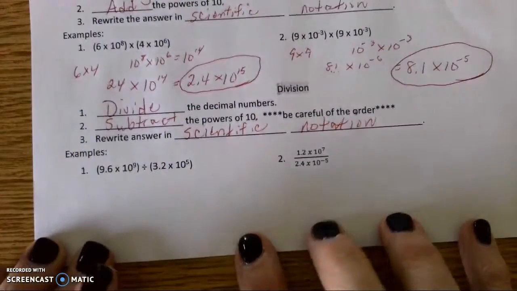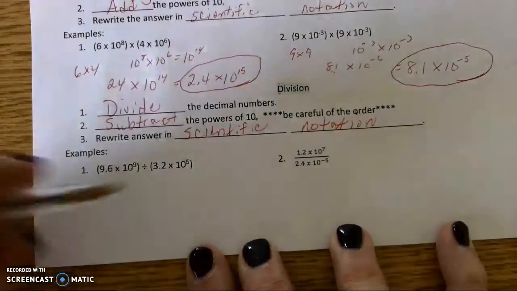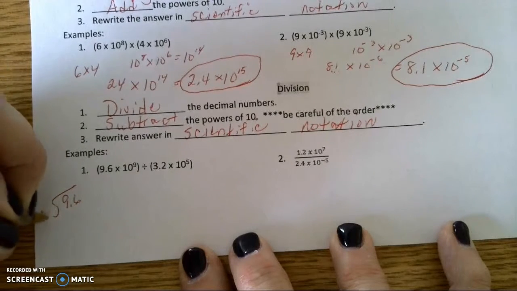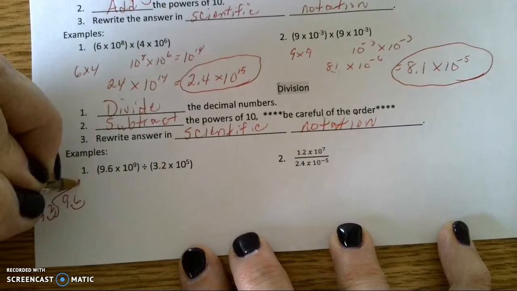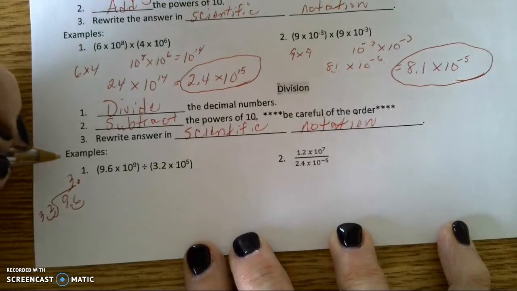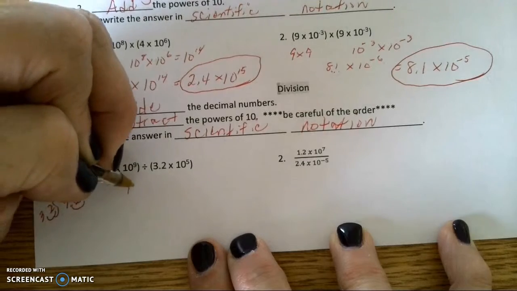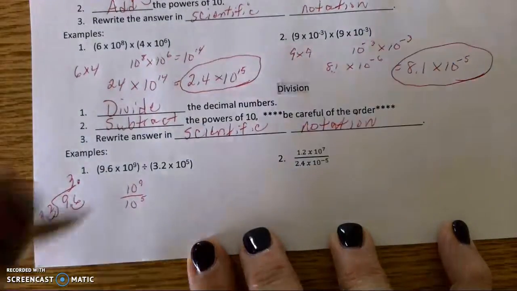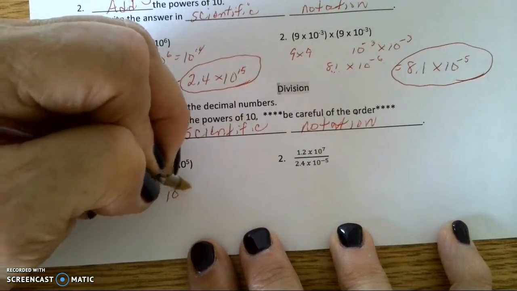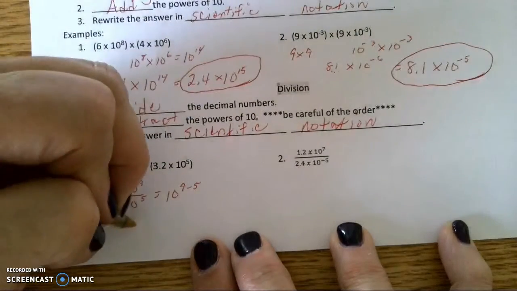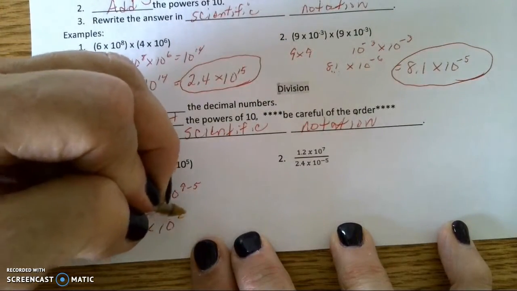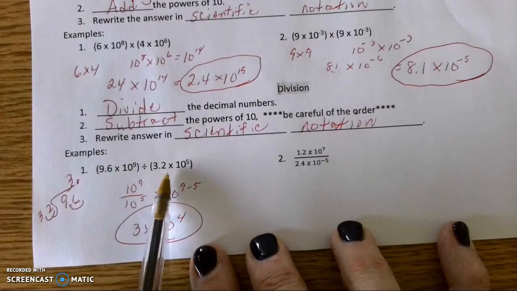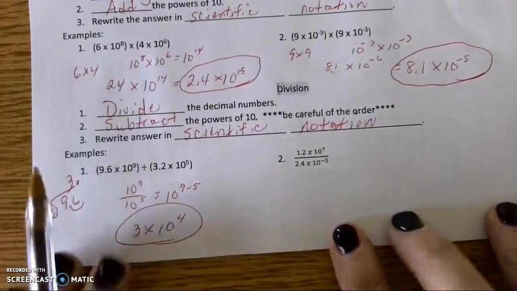And let's go ahead and just look at these two examples. First thing I need to do then is divide 9.6 by 3.2. Move that decimal point. I'm going to find out that that's 3. And then I'm going to do 10 to the 9th divided by 10 to the 5th. So I have to make sure that I subtract. 3 times 10 to the 4th power. Okay, so again, I divided my numbers and subtracted my exponents.